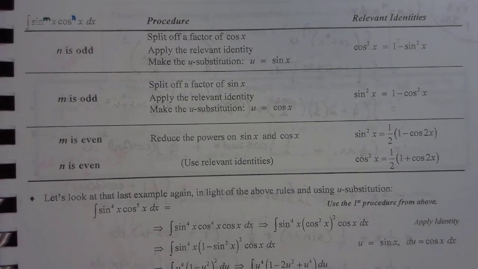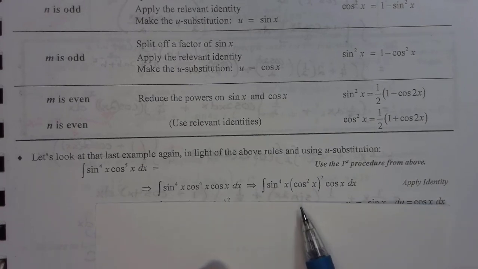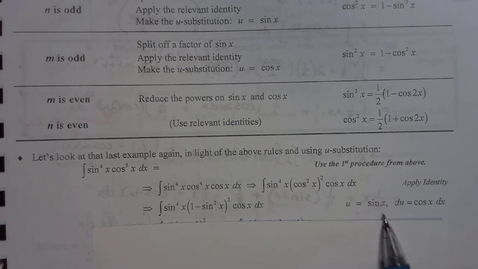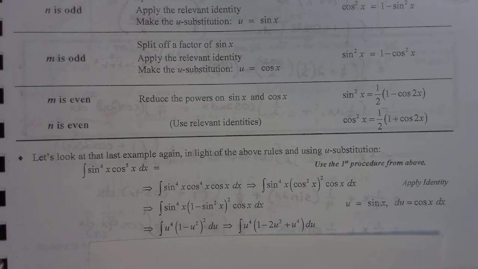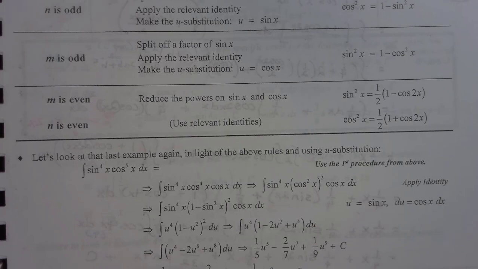So let us look at the last example again in light of the above rules, and use a u substitution. We know that we did our Pythagorean substitution, and we're going to let u equal sine x and du equals cosine x dx. This is just a lot cleaner looking. We've anti-differentiated with u, and now I have to go back in and substitute in my x's.